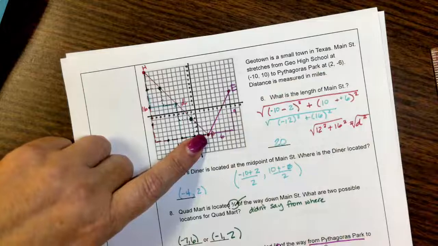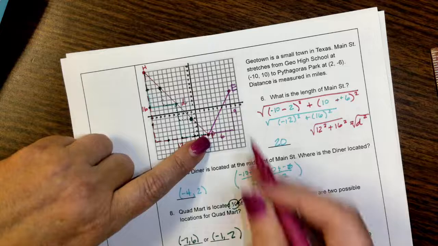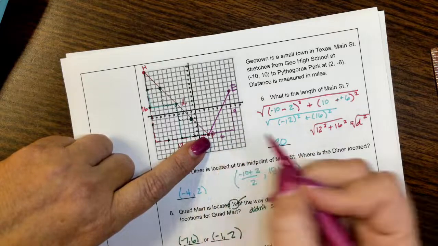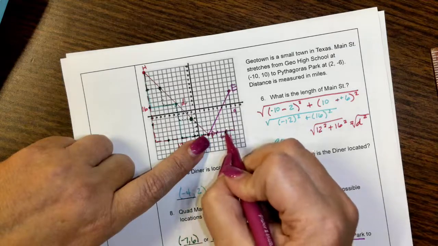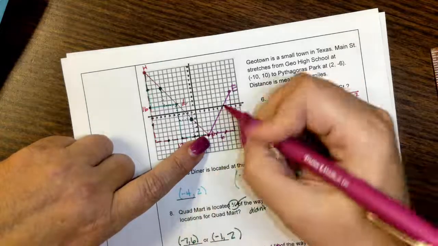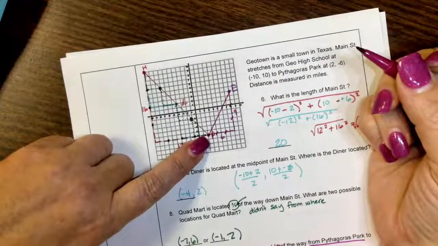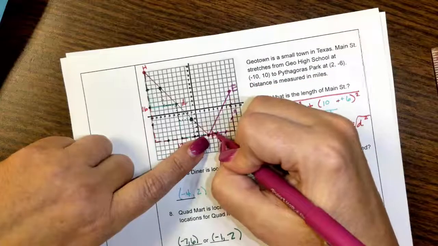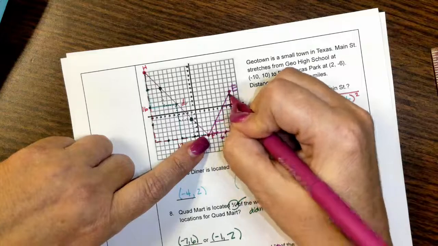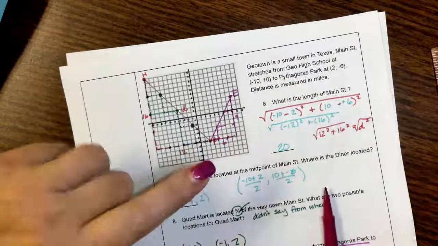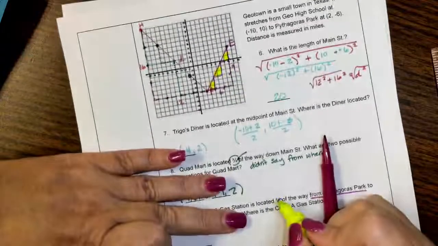Now we want to do 2/3 of the way. So I'm going to break the 6 into 3 pieces, that would be 2 and 2 and 2. And then I'm going to break the 9 into 3 pieces. So we're going to go over 2, up 3, over 2, up 3, over 2, up 3. Notice I have 3 stair steps, 1, 2, 3. Why? Because it said thirds, 2/3.